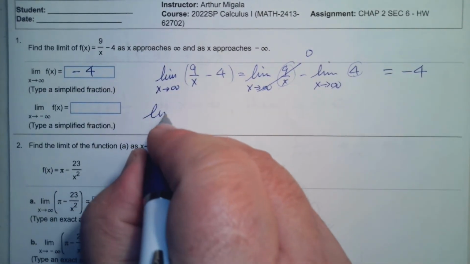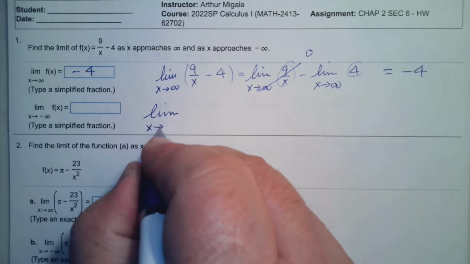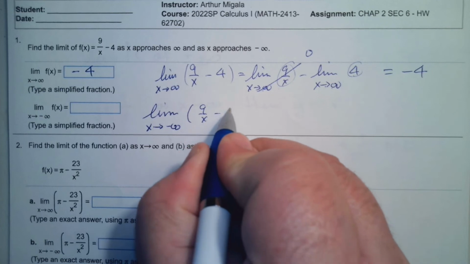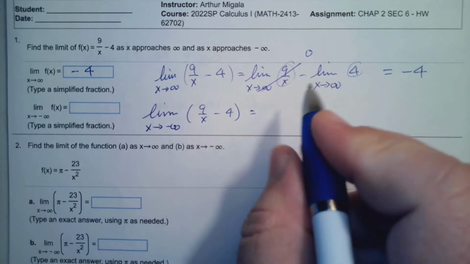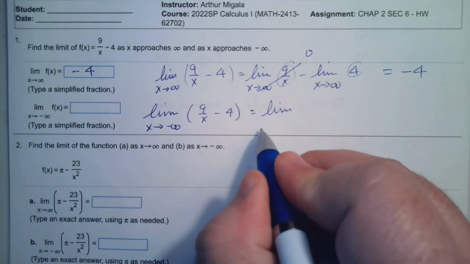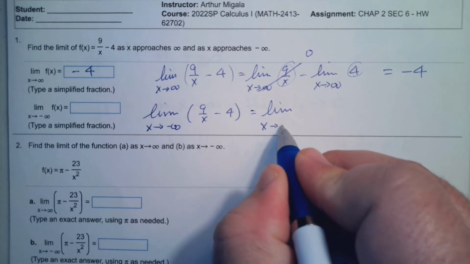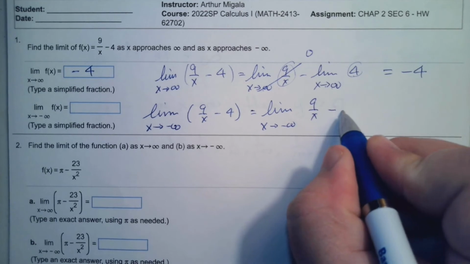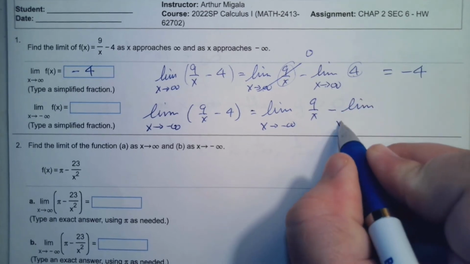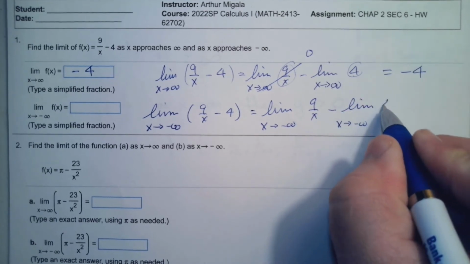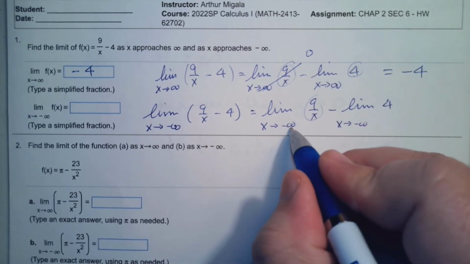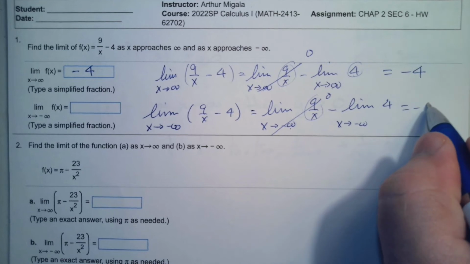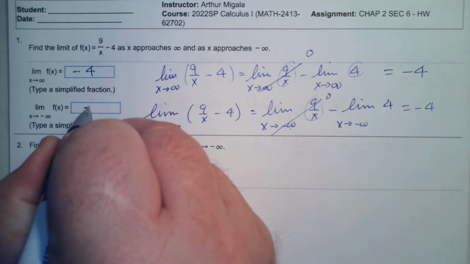Likewise, going to negative infinity. So we split them up: as x goes to negative infinity, 9 over x, and as x goes to negative infinity of 4. 9 over x gets awfully small, so this one goes to 0. We're left with negative 4.